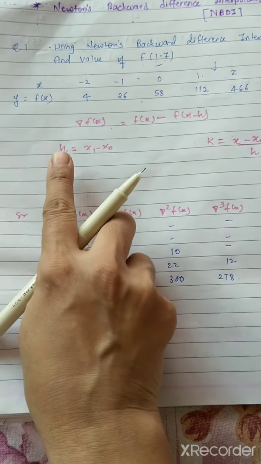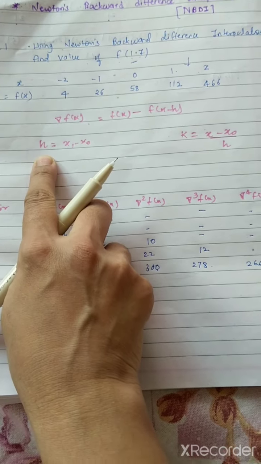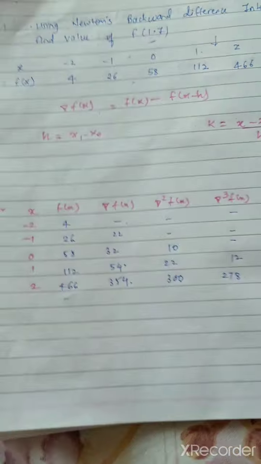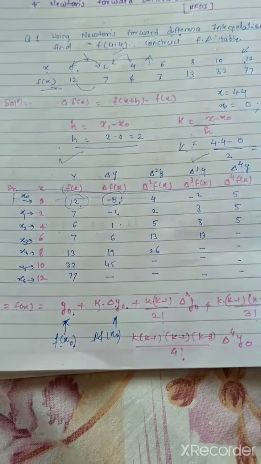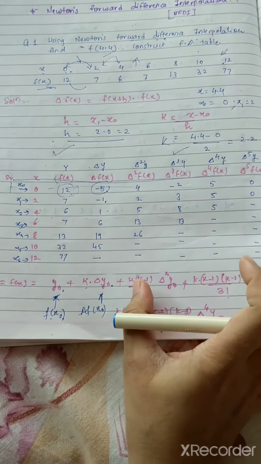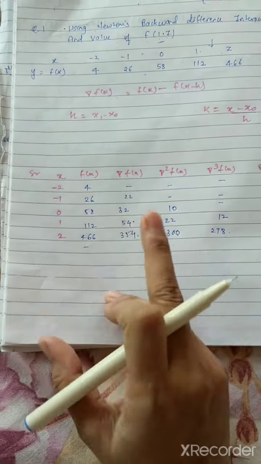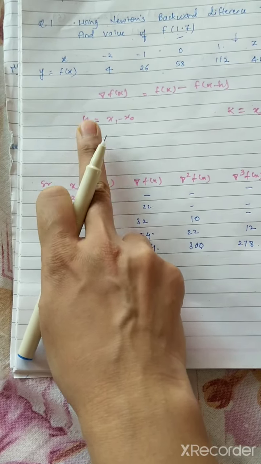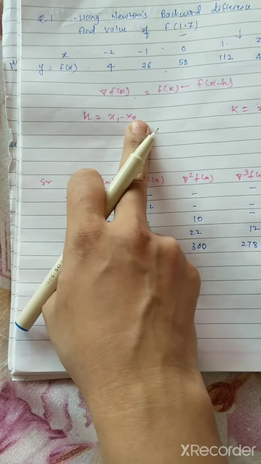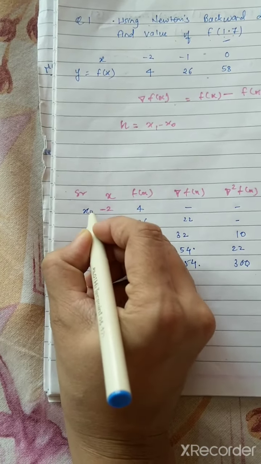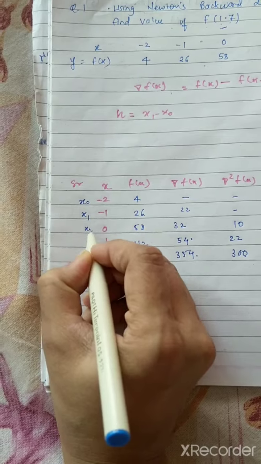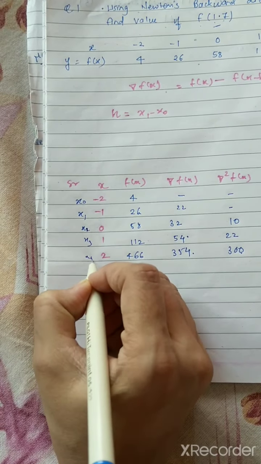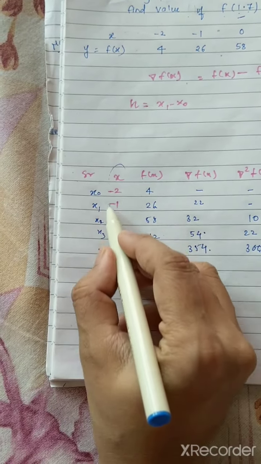Now we'll calculate the value of h, same as the formula where we use the k value. To get the k value we require the h value, and h will be x1 minus x0. Here x0, x1, x2, x3 and x4 are the values of x.